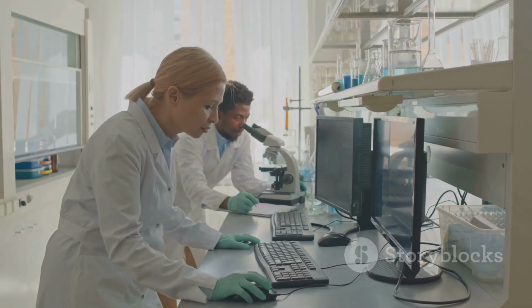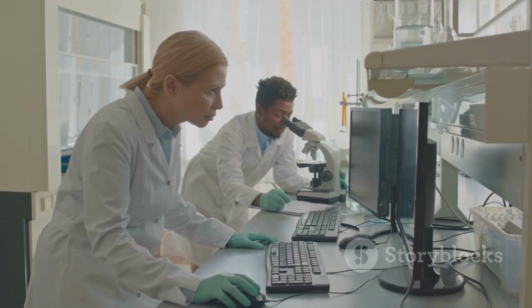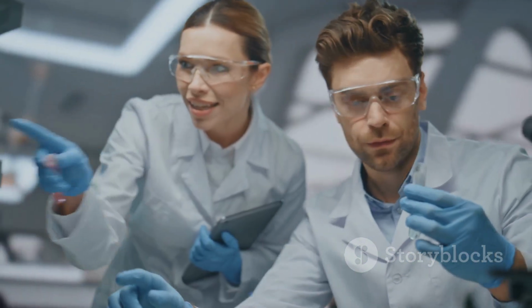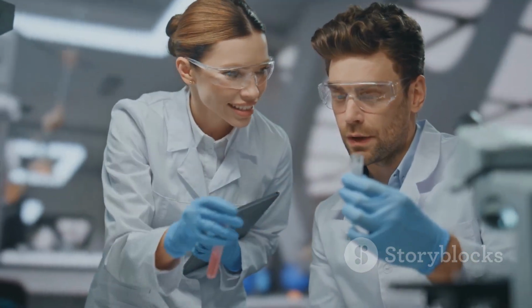By removing these confounding factors, batch normalization improves the accuracy and reliability of RNA Seq analysis, especially in large-scale studies.